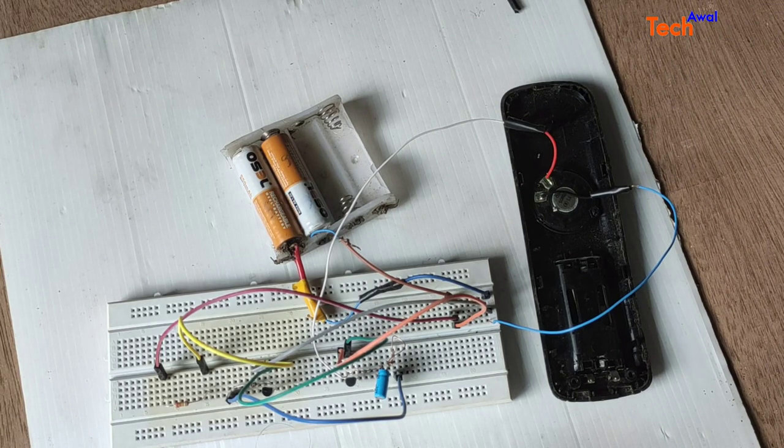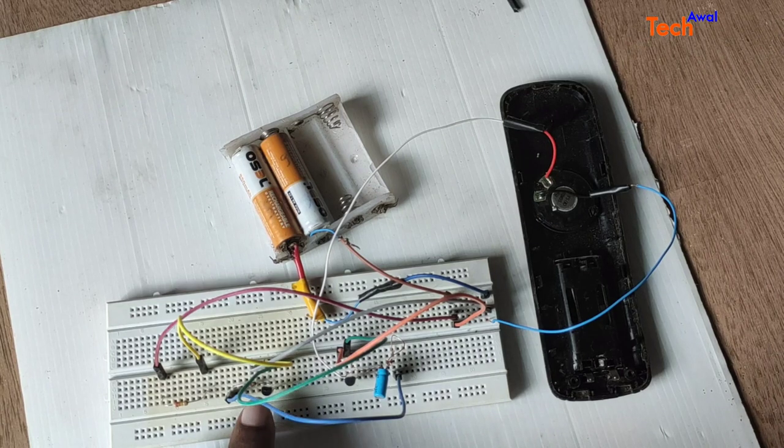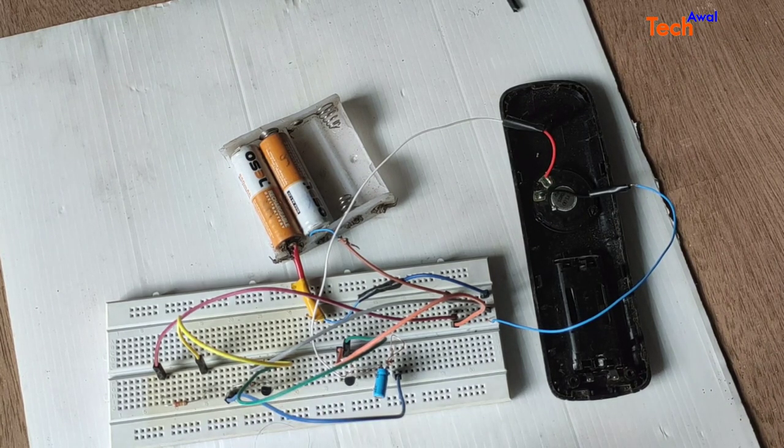The capacitor is charging and it is discharging in some time. Probably we can add a bigger capacitor to make the sound less frequent, or a smaller capacitor for the sound to be more frequent. So that is the concept. Here we see this transistor is NPN and this is PNP.